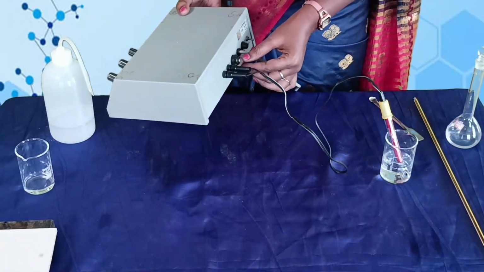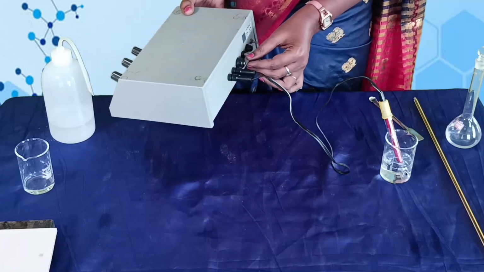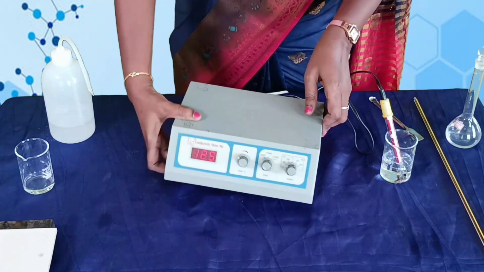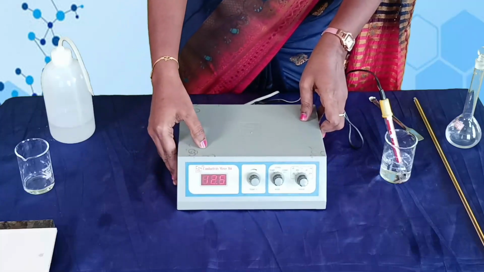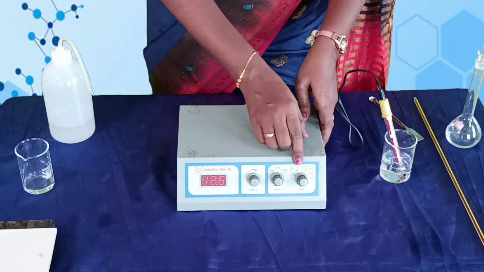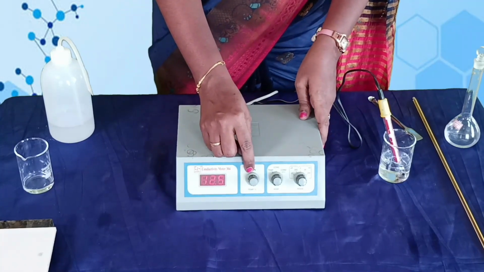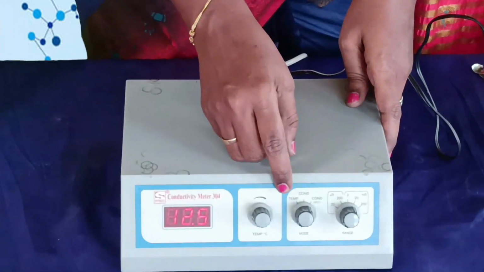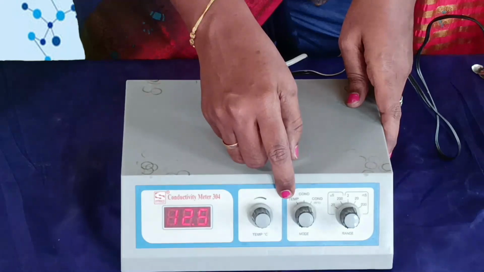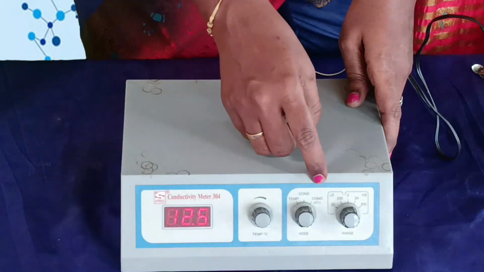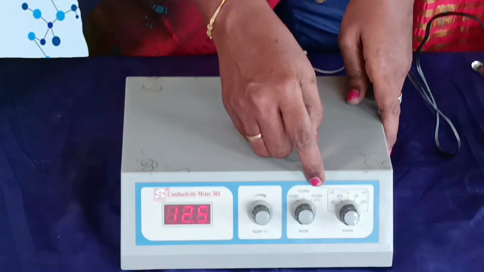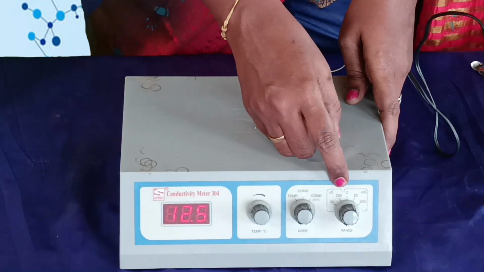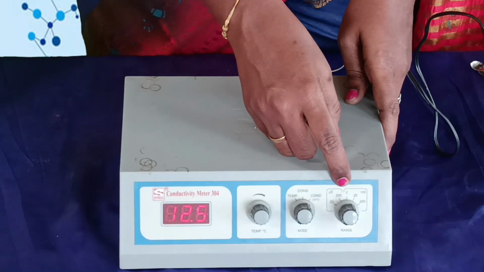There is a knob which is used to adjust the cell constant to 12.8. And the conductivity bridge consists of 3 knobs. The first one is for setting the temperature and the second one is for mode, for which we can change the temperature, conductance and conductance at 25 degrees Celsius, and the last knob is range in terms of millisiemens.